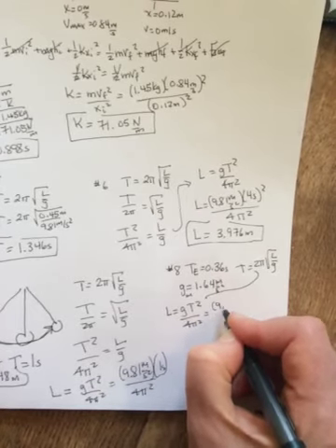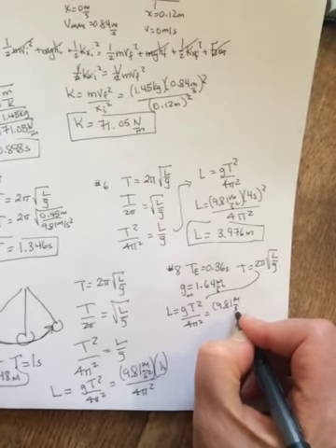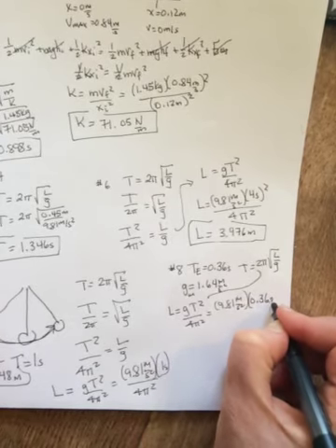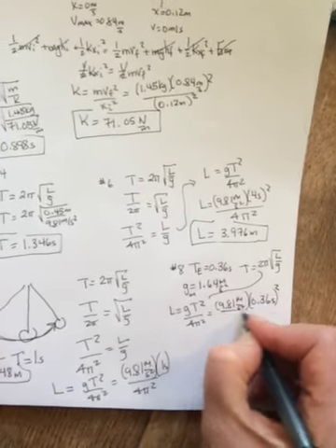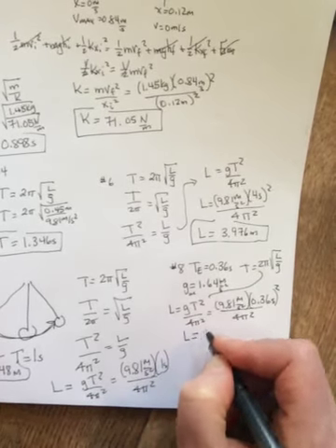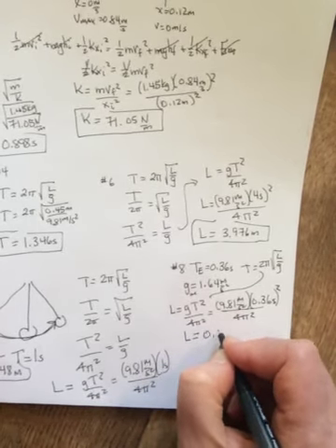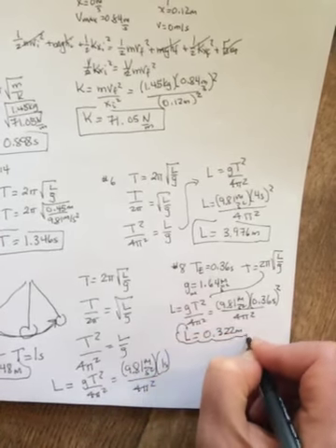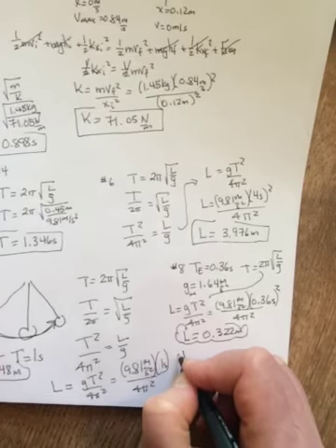So on Earth, the g is 9.81 meters per second squared. Told us the period on Earth was 0.36 of a second. Square it over 4π squared. And when you do that, you get an L of 0.322 meters. And now you take that L and you go to the moon.